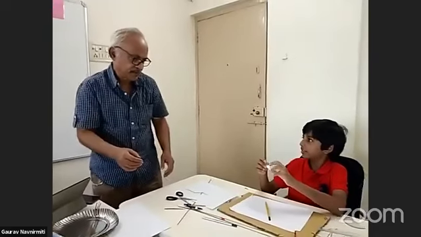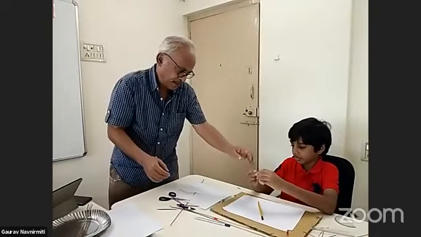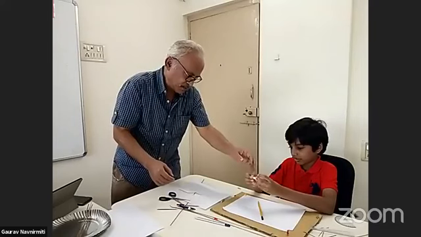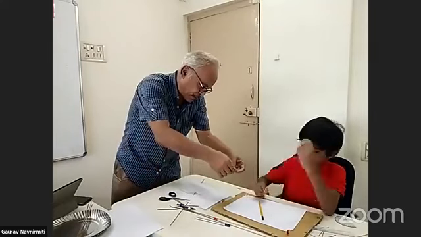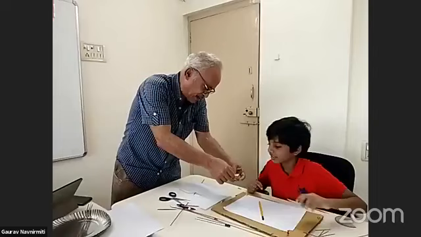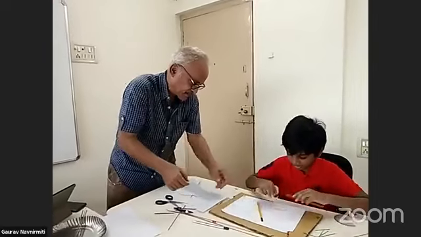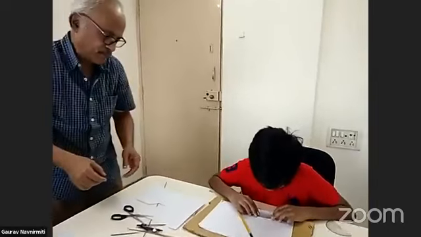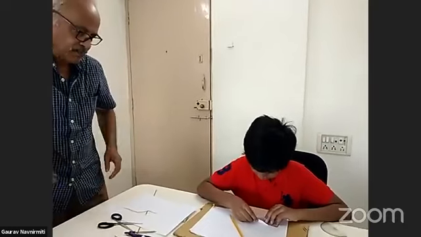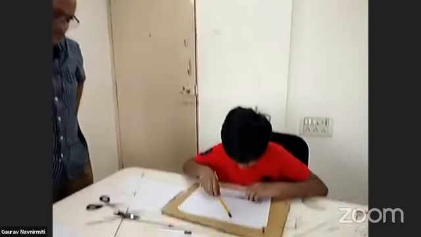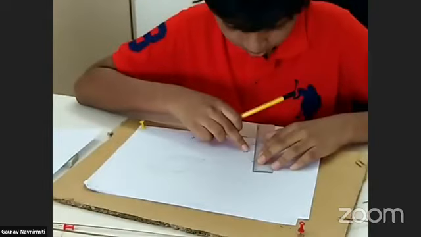Done? Okay, open it up. Now use a scale and draw AD and BC carefully along the folds.